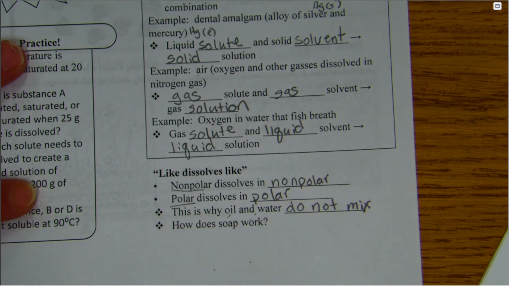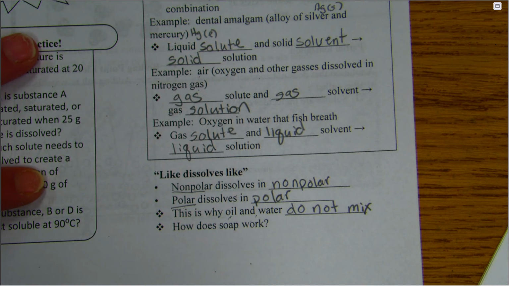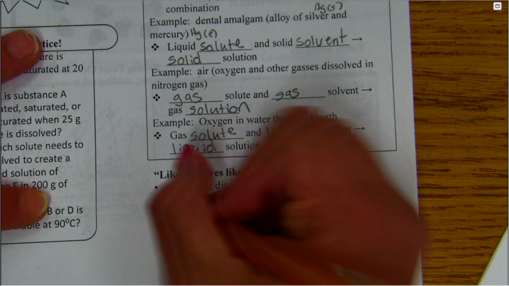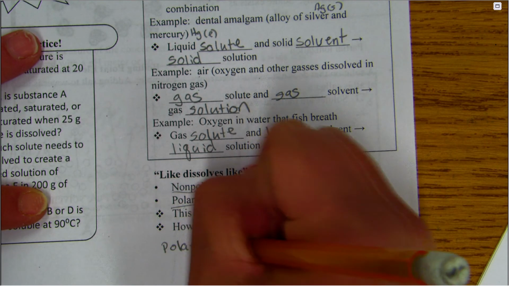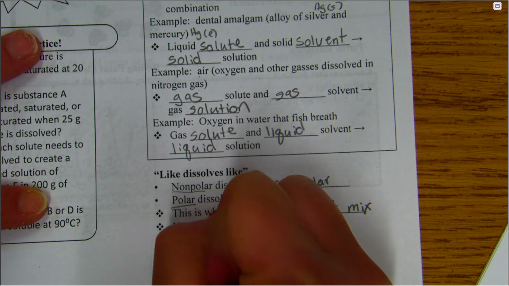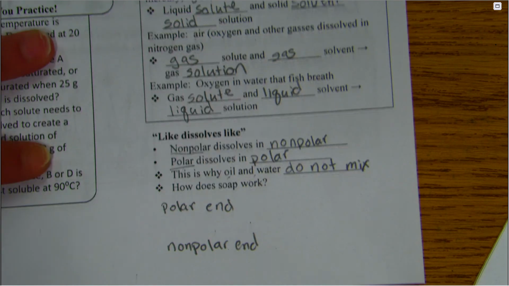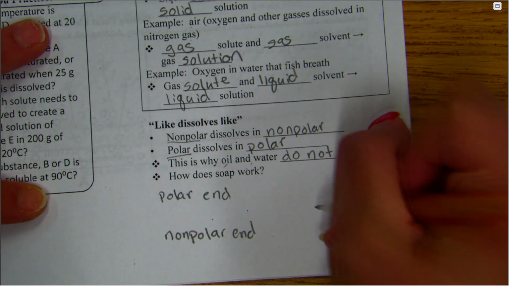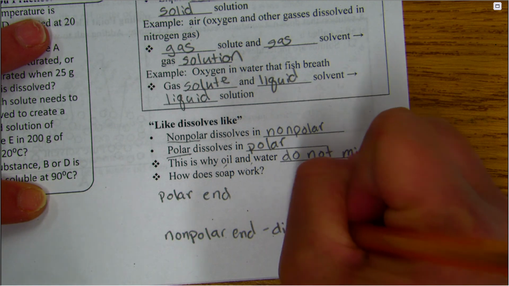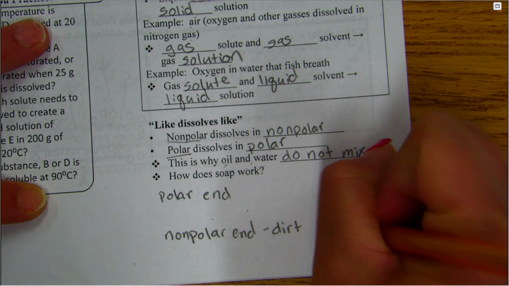So how does soap work? Soap works because it has both a polar end and a nonpolar end. The nonpolar end is going to actually dissolve the dirt and grease on your hands.